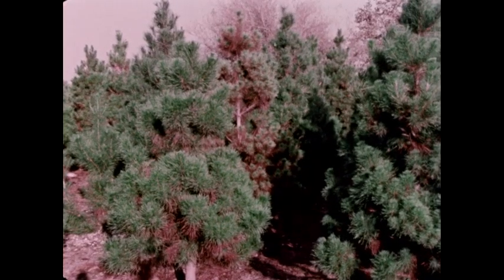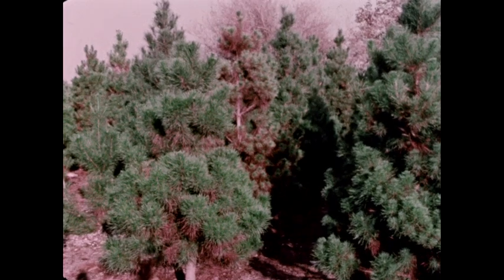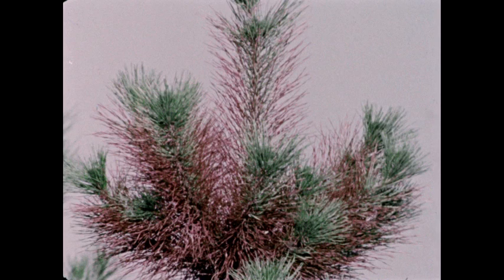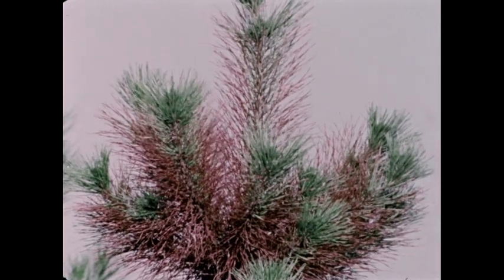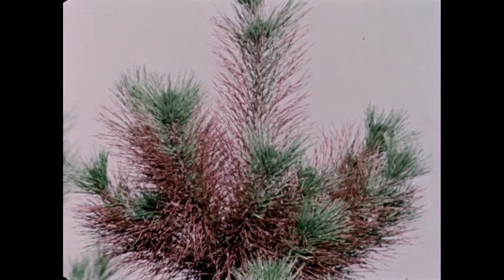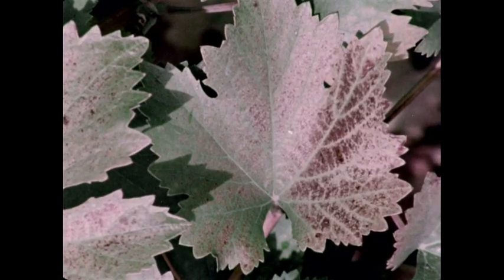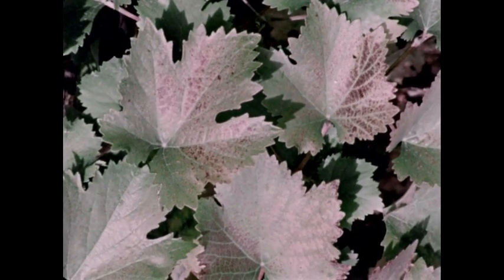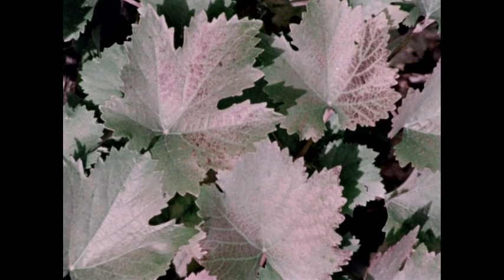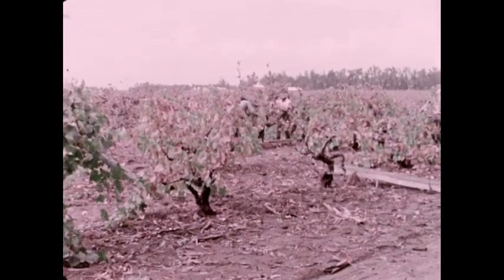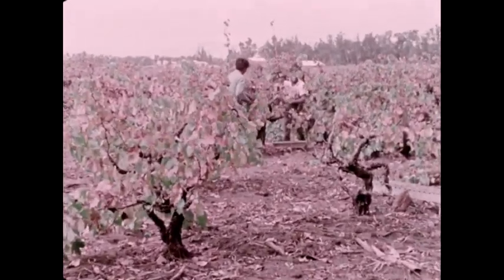Christmas tree plantations 50 miles from an urban center are also suffering from photochemical pollution. This stand of Monterey pine shows premature death of second-year needles and chlorosis and necrosis of current-year needles. The stipple and early leaf senescence you see on these grape leaves was one of the first symptoms associated with the effects of photochemical oxidants on vegetation. Oxidants reduce the grape plant's ability to photosynthesize food, thereby reducing grape yields.